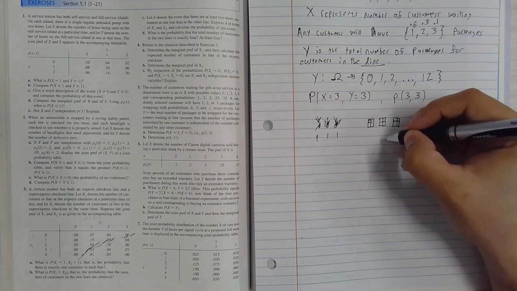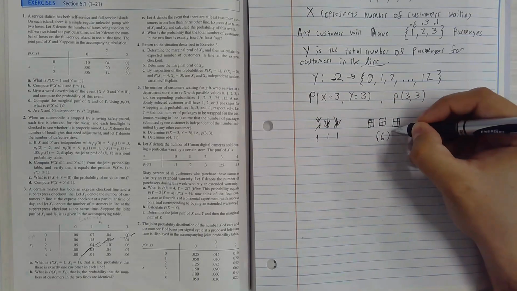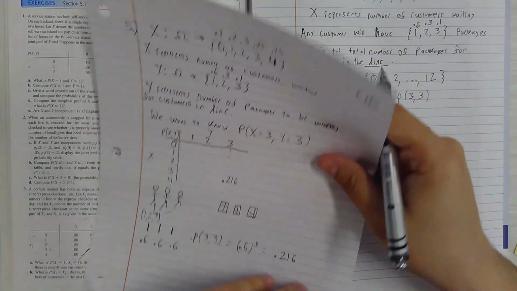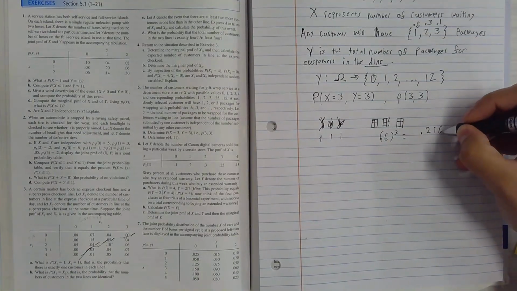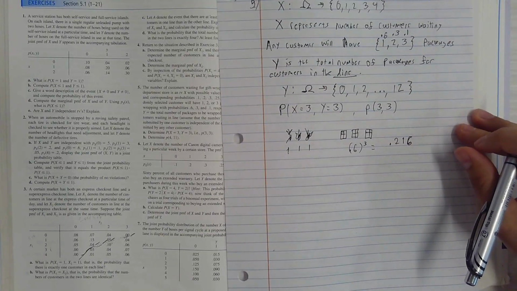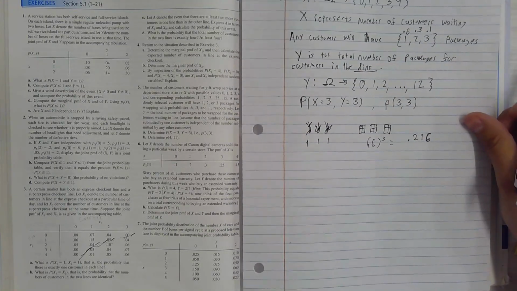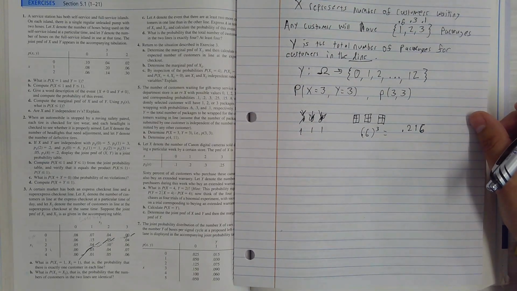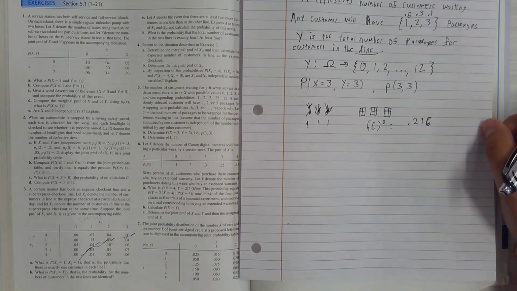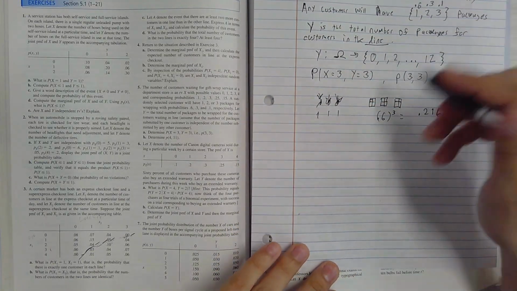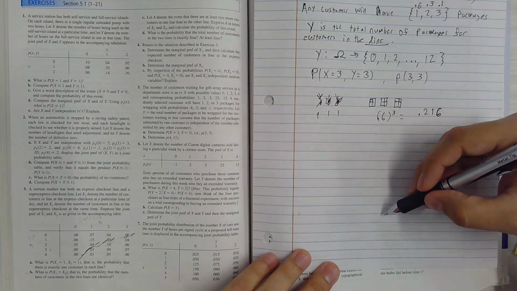So this is going to be 0.6 cubed, which was 216, which is 0.216. So I believe we have the probability of 3 and 3 correct. If we were to make a big table out of it, 3, 3 would be 0.216.